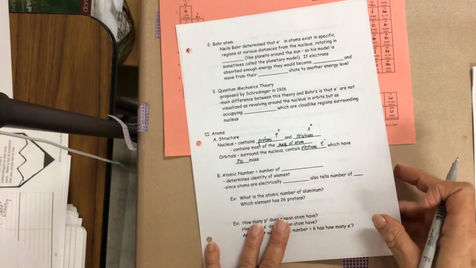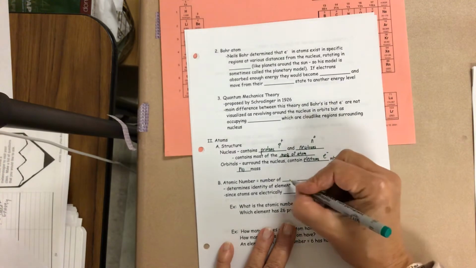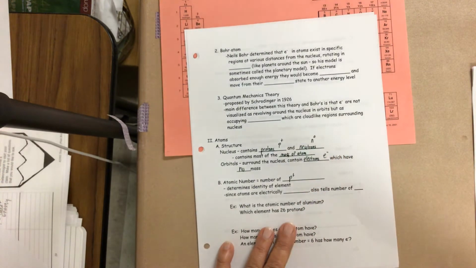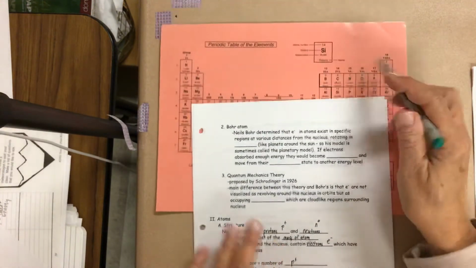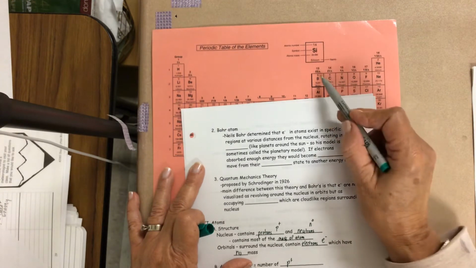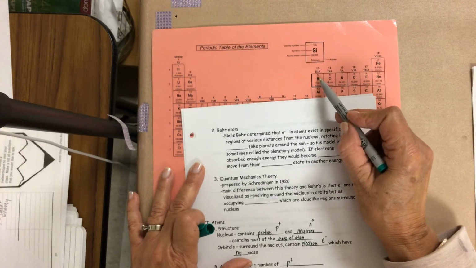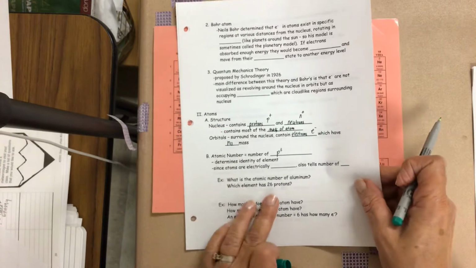Okay. Next, the atomic number. The atomic number will tell you the number of protons that an element contains. When you're looking at your periodic table, the atomic number is in the upper middle of the box or the upper right-hand corner. I think for the one you have, it's probably in the upper middle. It determines the identity of the element.